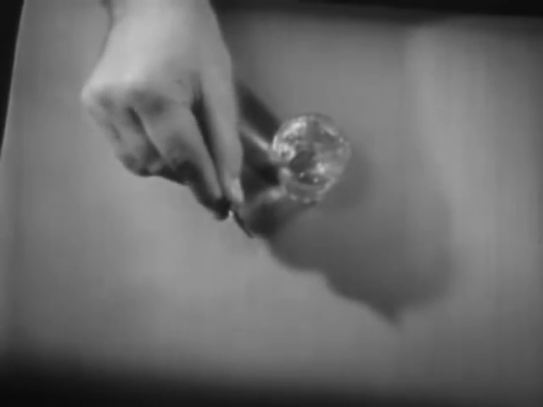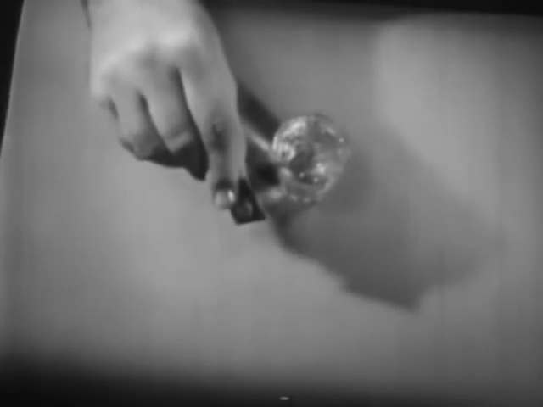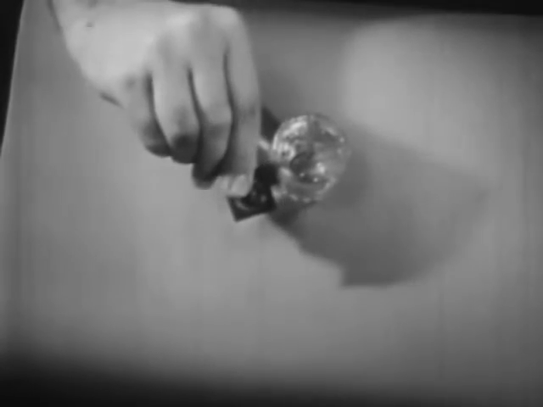Now, this cell won't give you enough electricity to run a washing machine or even to light a small bulb, but it will give you electricity, and you can detect the electricity with a meter. Where do you get a meter? Why, make one, of course. And here's how you do it.